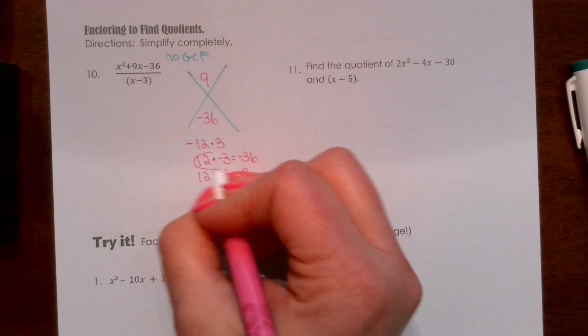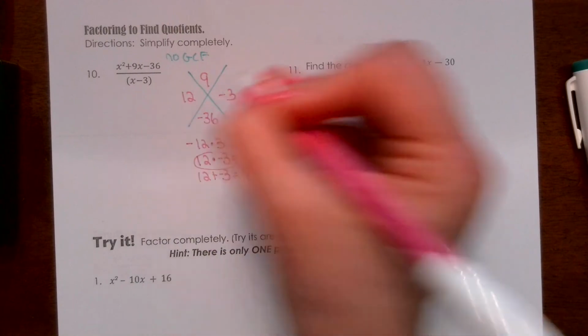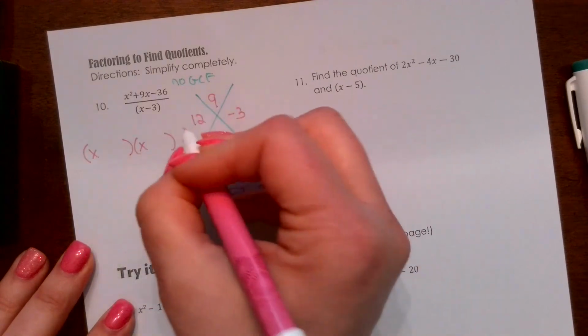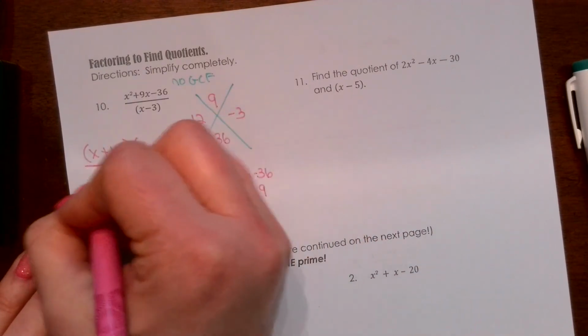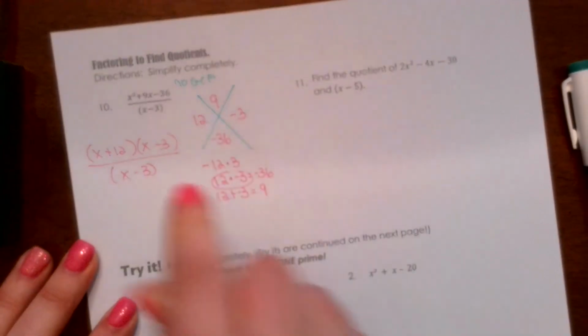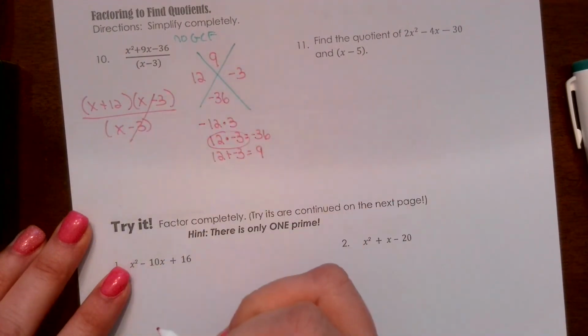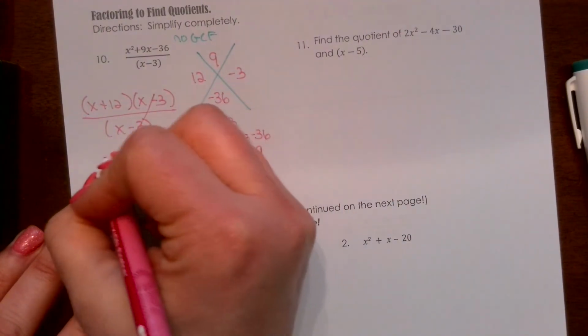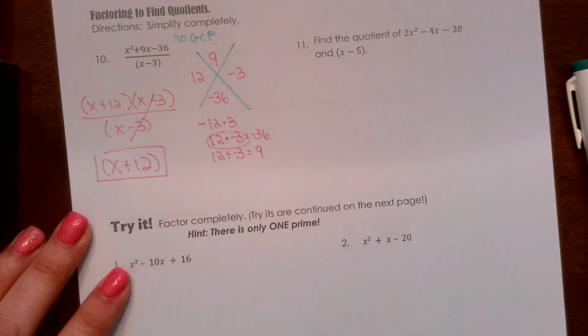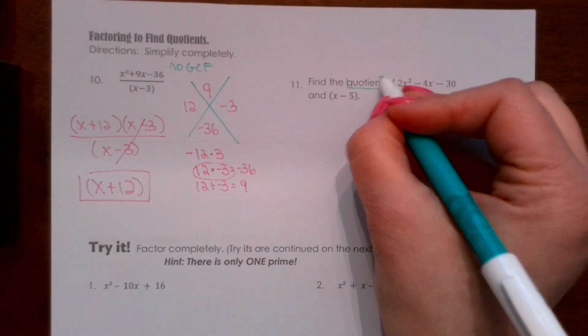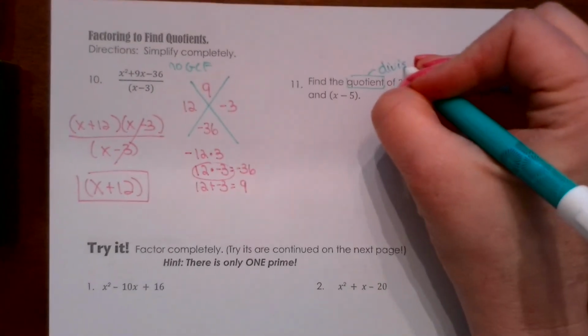So those are my numbers. I need a 12 and a minus 3. So in my numerator, when I set up my binomials, I'm going to notice I have a plus 12 and a minus 3. And look at that. If I have a number divided by itself, or a binomial divided by itself, that cancels, and my answer is going to be this solitary binomial x plus 12. So x squared plus 9x minus 36 divided by x minus 3 equals x plus 12. This is finding the quotient. Just remember, quotient is division.